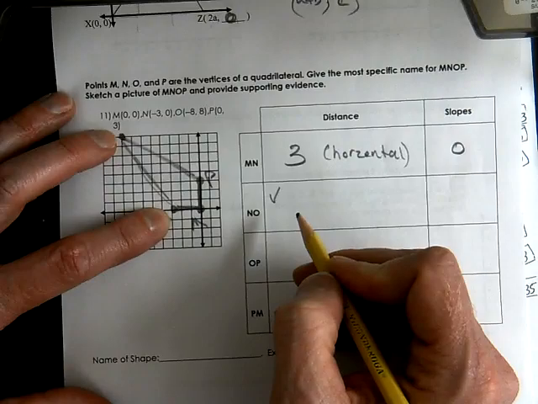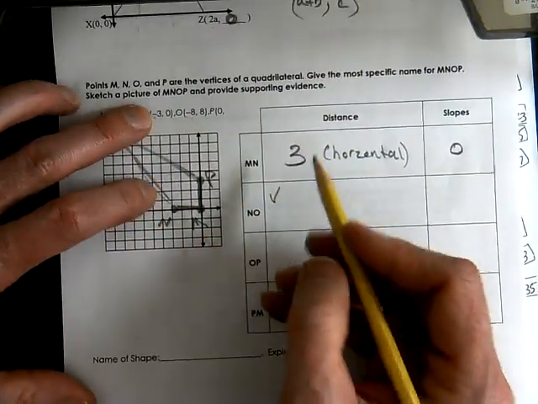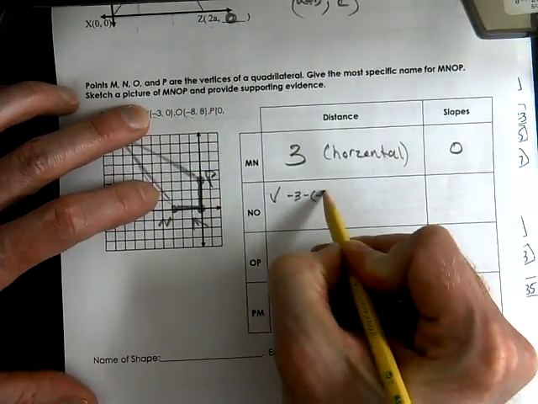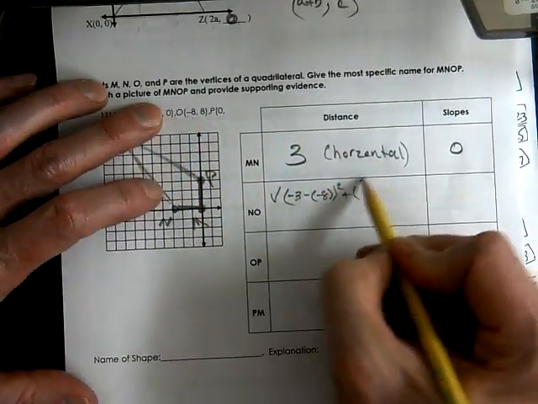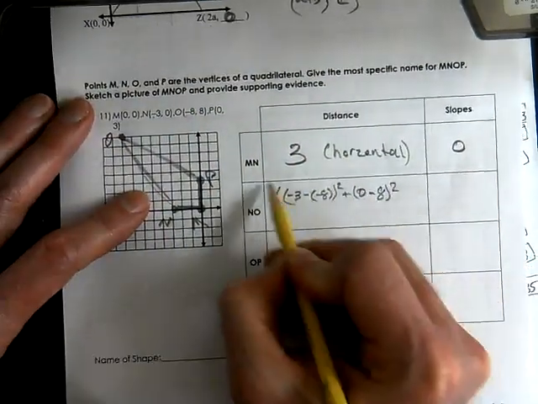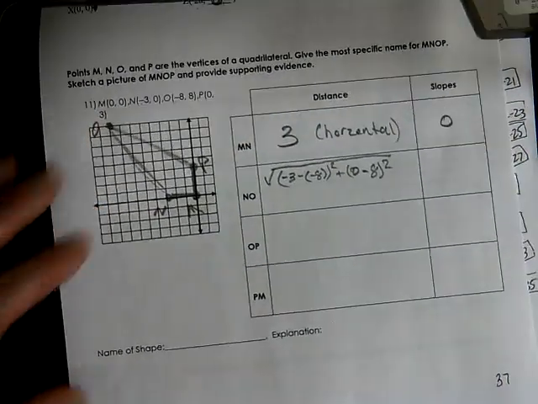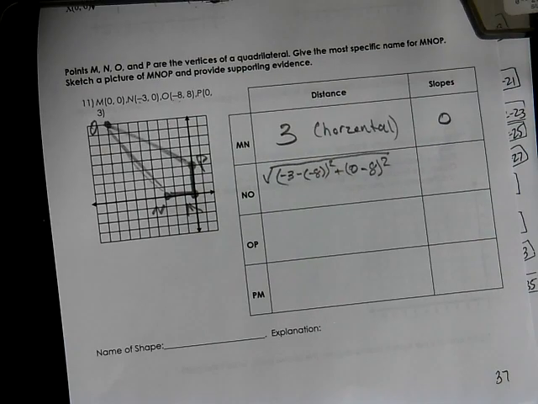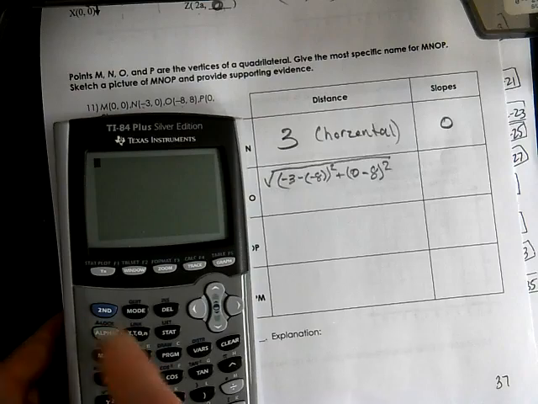Well, I can do the distance formula if I want, from N to O. So my x value minus my x value, and my y value minus my y value. Now you could just type that into your calculator.